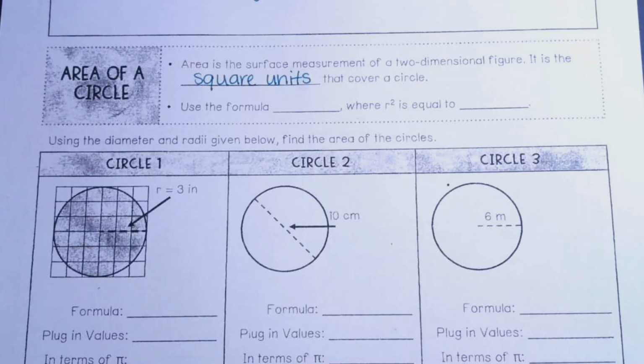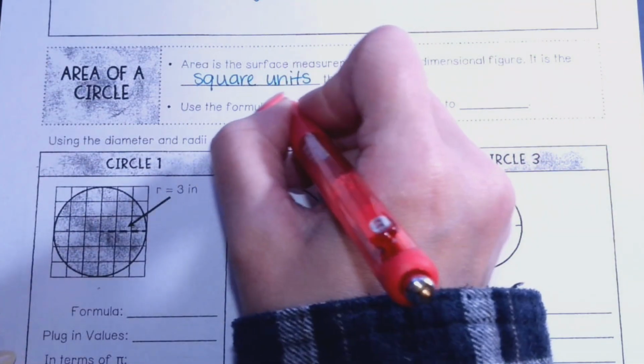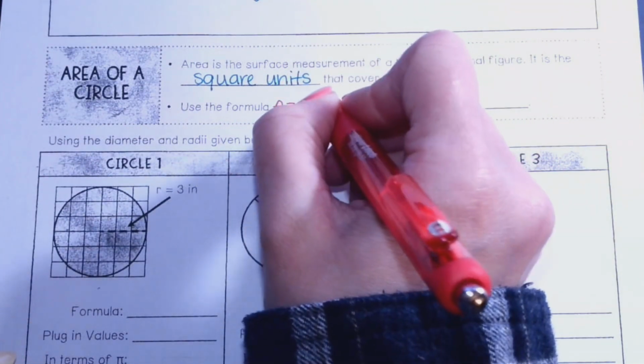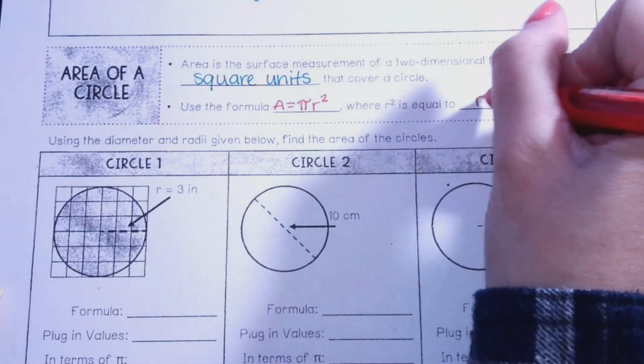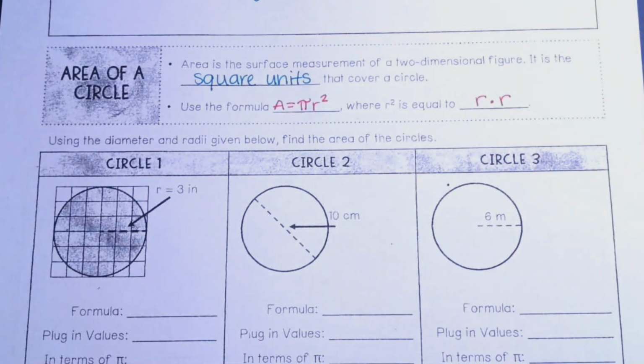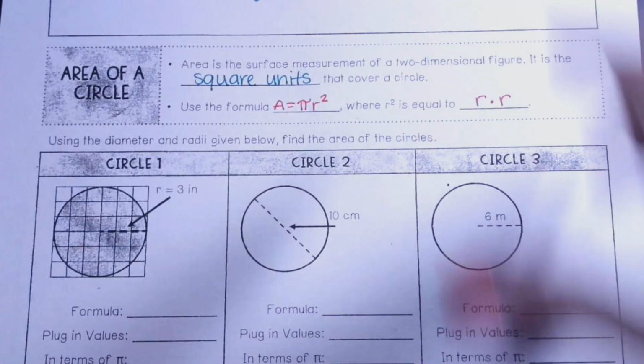And in this case, we have r squared, so that helps us remember squared. We use the formula A equals pi r squared, where r squared is just equal to r times r, right? So radius times itself.